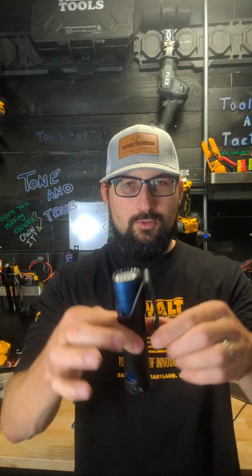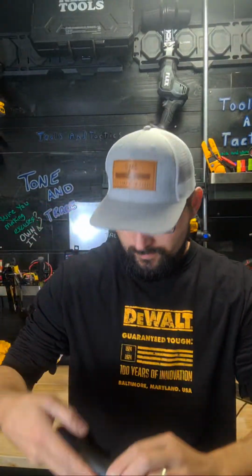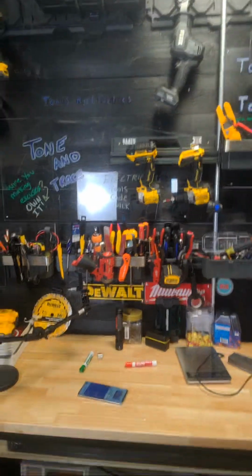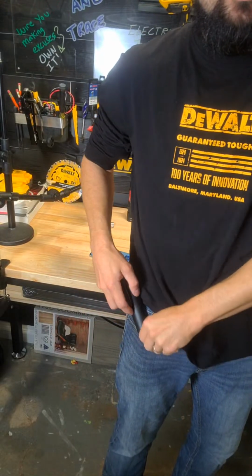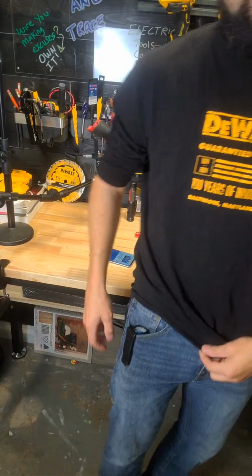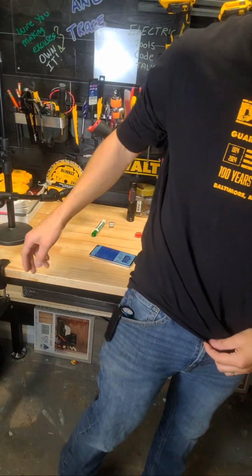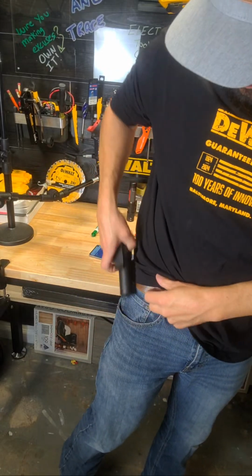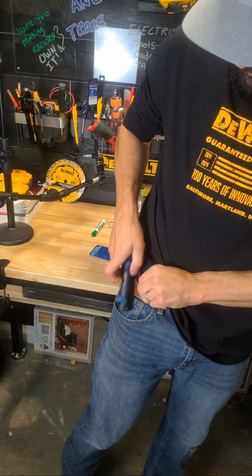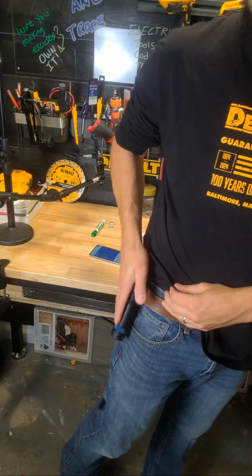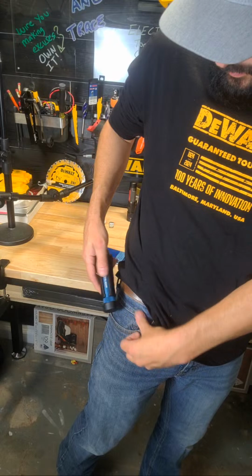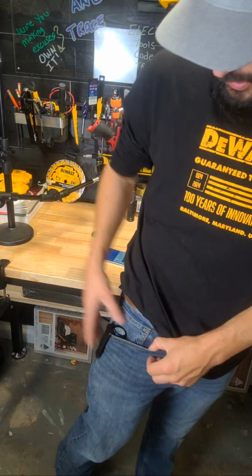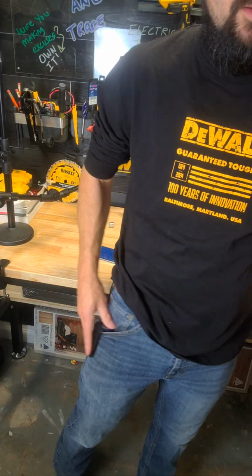So the holster is really cool. And I've just been popping it in my pocket like this, and it just sits there. But you can put it on your belt if you want to. I started off with it in my belt, but I realized that it's just as nice in your pocket because it can't go anywhere and it's kind of always there.